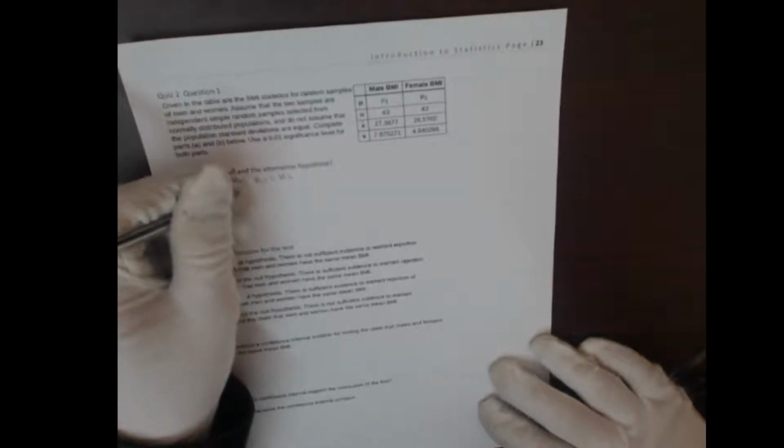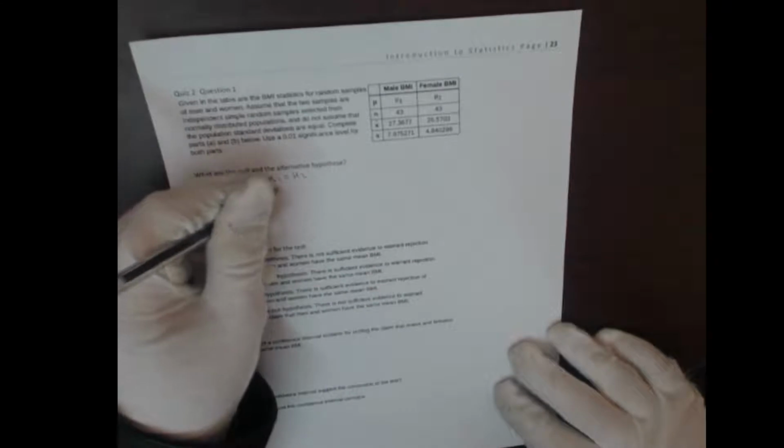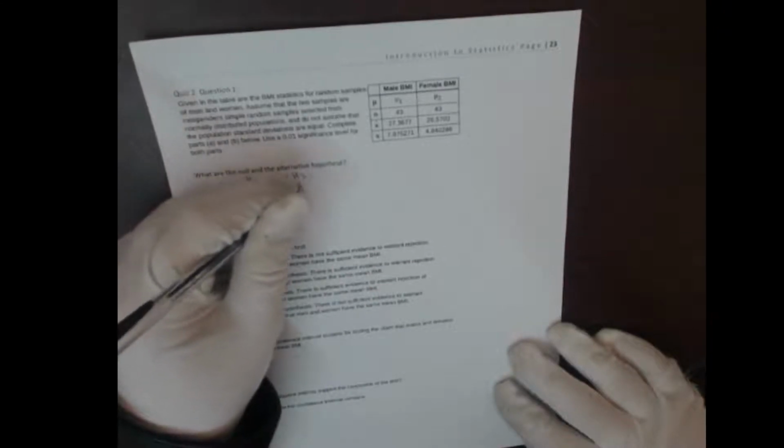is that the means of the two groups are going to be the same. And the alternate hypothesis, our default is not equal to, otherwise we need to assume that it's something else. I don't see anything in here about greater than or less than, so we are just comparing the two groups. That means we go with our default: the alternate hypothesis is that it's a two-tailed test and they're not equal to each other.